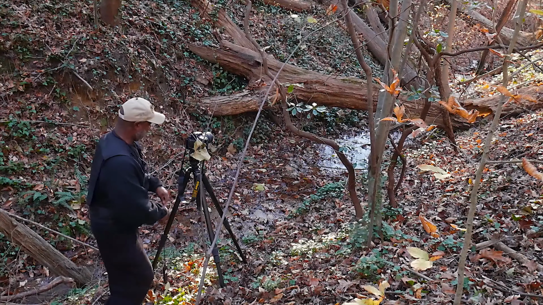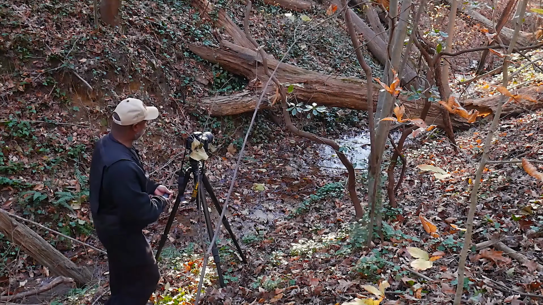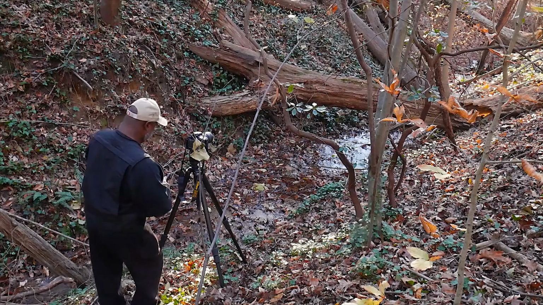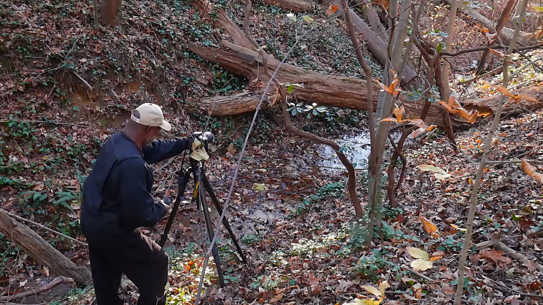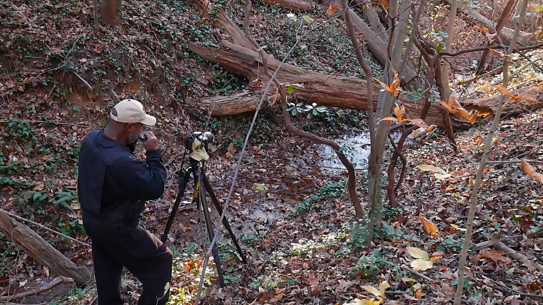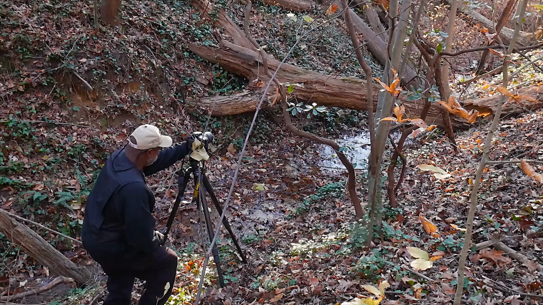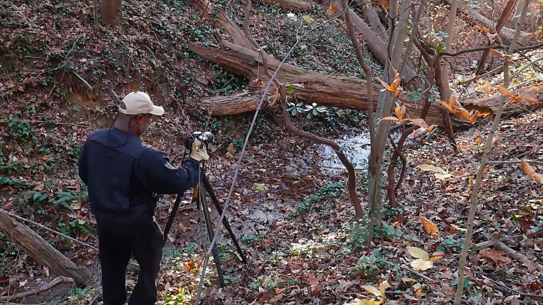Okay, I have the composition set up, and I'm focusing now right for this large tree in the foreground. I'll get my focusing down for this. Okay.